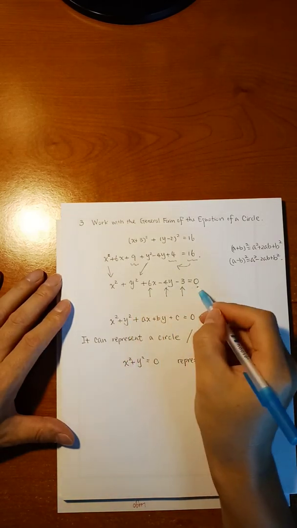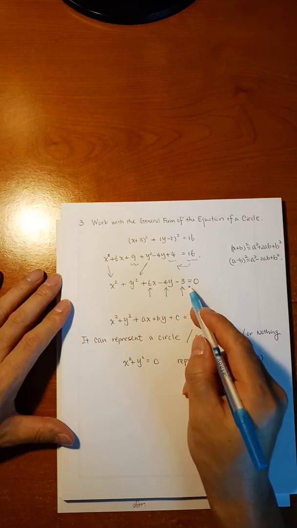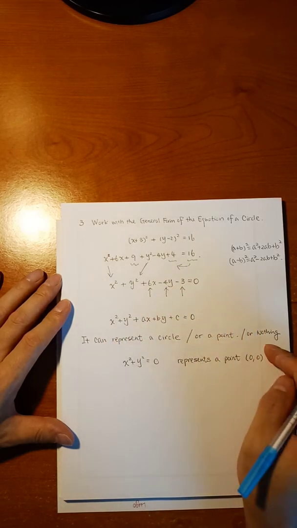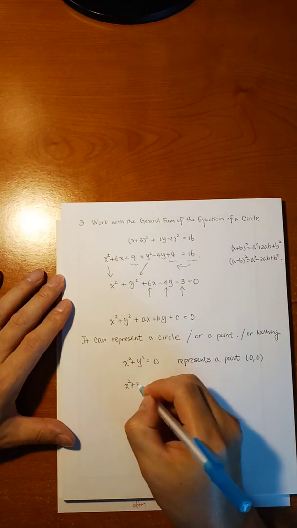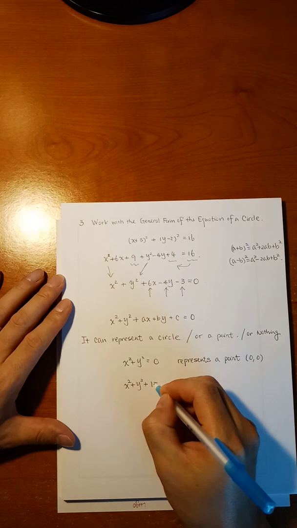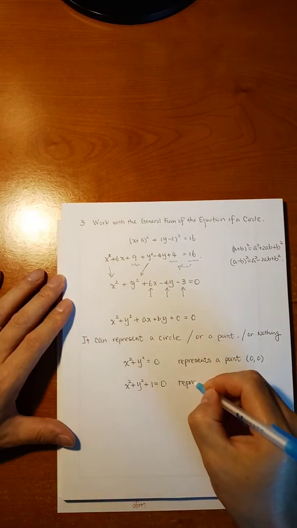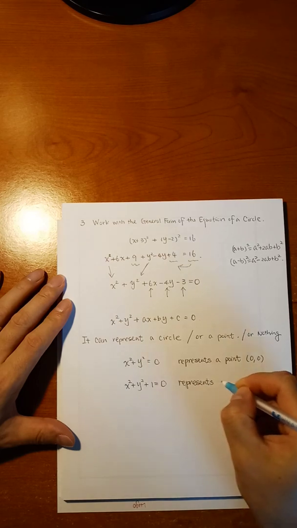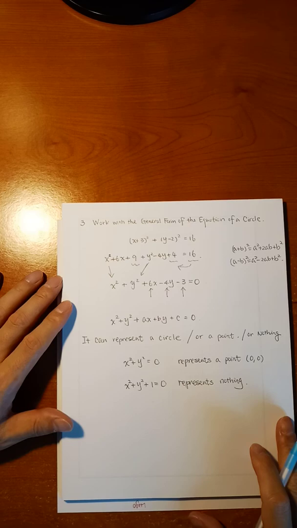And when A is 6, B is negative 4, C is negative 3, it will represent a circle. To represent nothing is easy. You can just put x² + y² + 1 = 0. Then this one represents nothing. No x, y satisfies this equation.